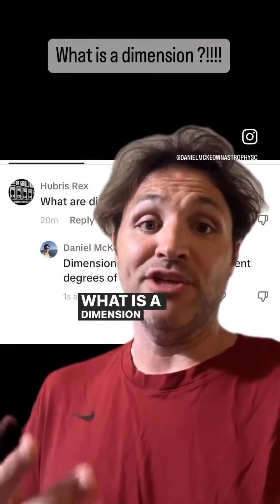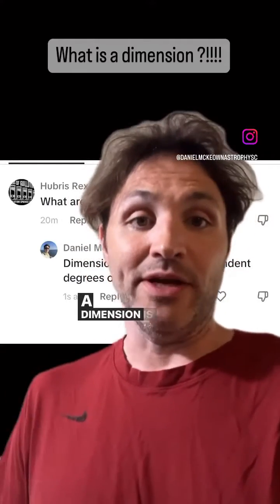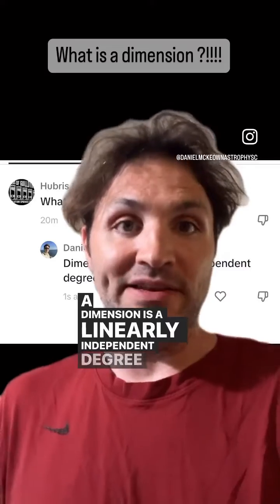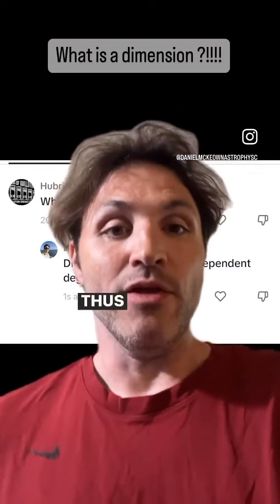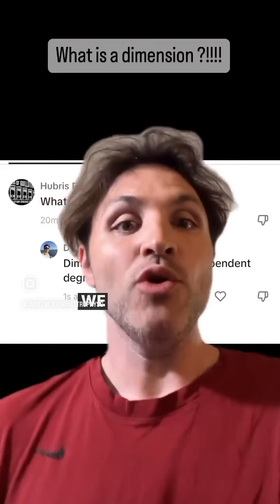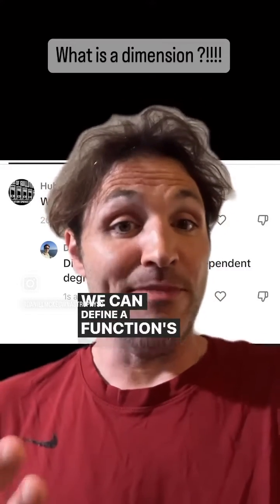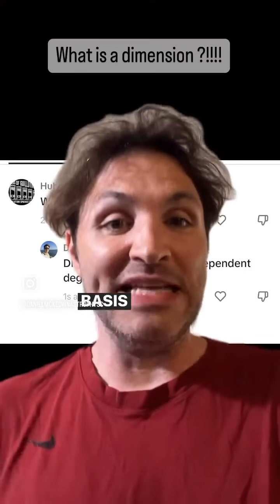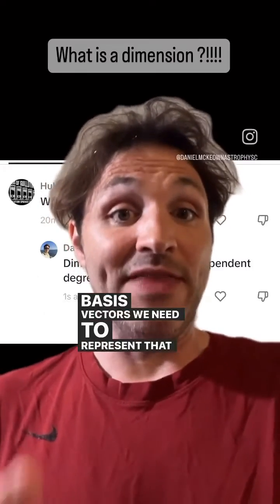What is a dimension actually? A dimension is a linearly independent degree of freedom. Thus, we define dimensions in terms of linear algebra. We can define a function's dimensionality as the number of basis vectors we need to represent that function.